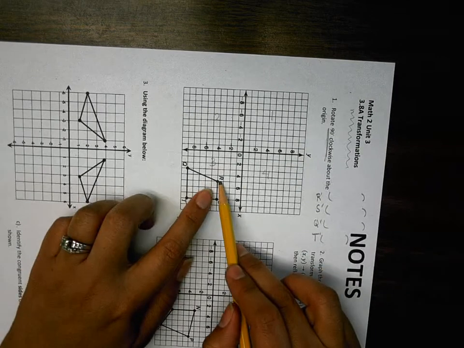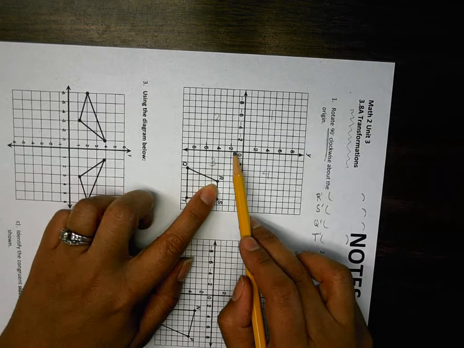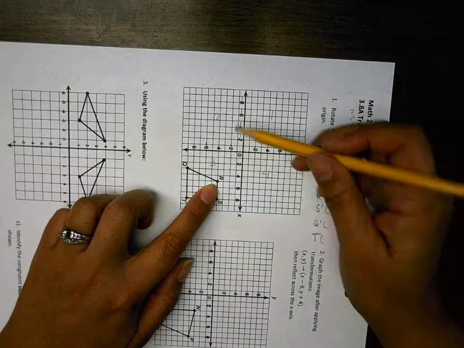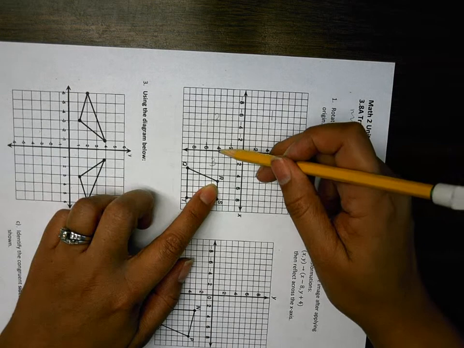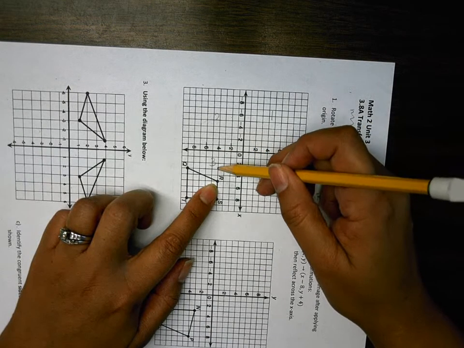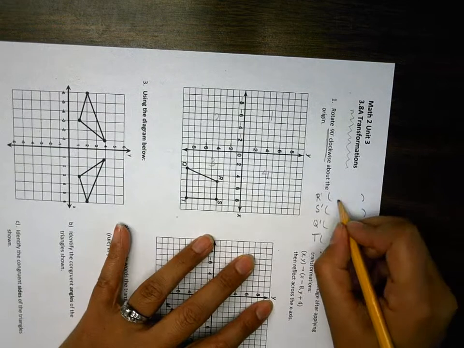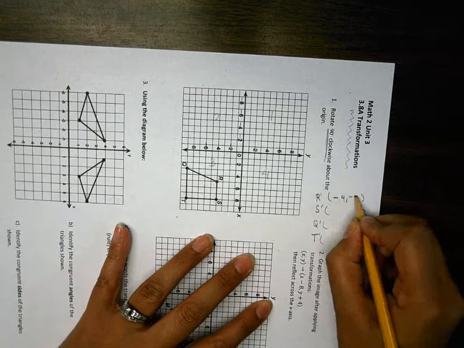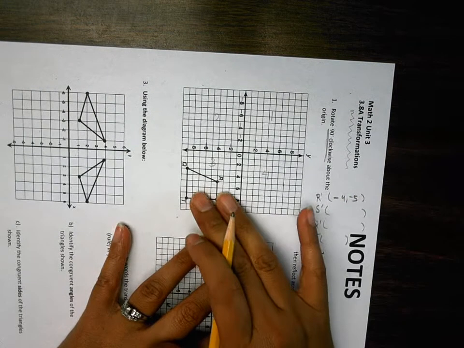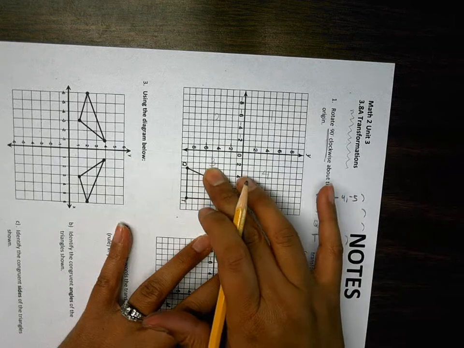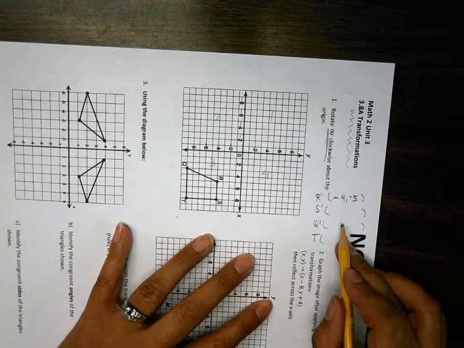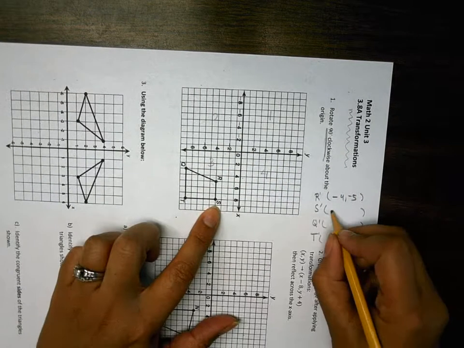So for R prime, I'm going to go left how far? 1, 2, 3, 4, and down how far? 5. So I would write this as -4, -5, because again, this is my new quadrant 3, and quadrant 3 is negative, negative. Do you agree? Okay, S prime is here. Is that also -4?